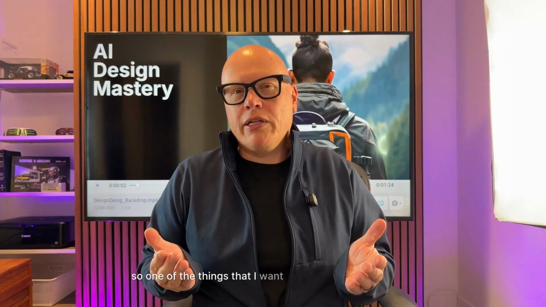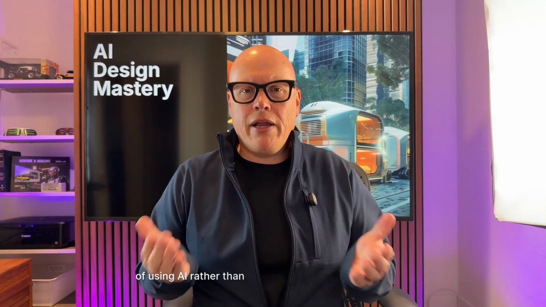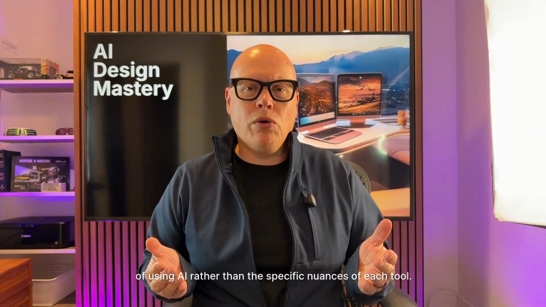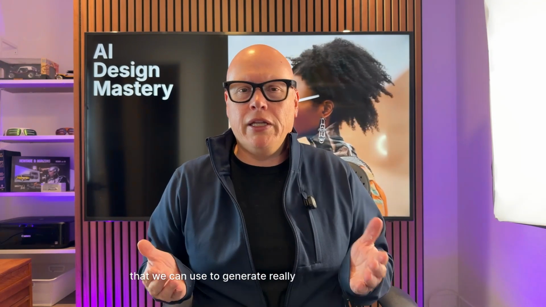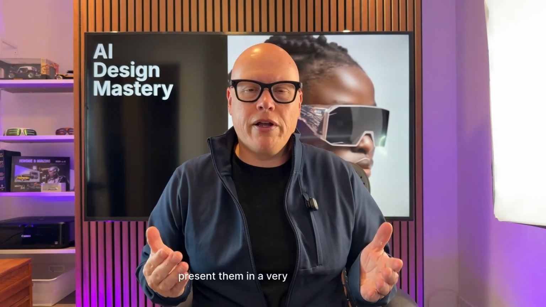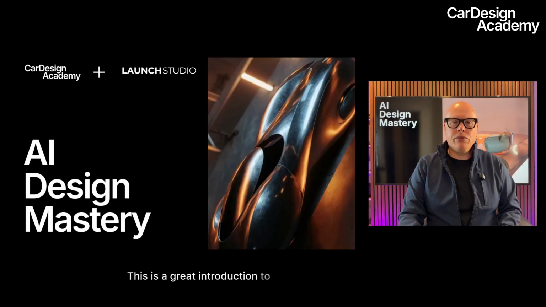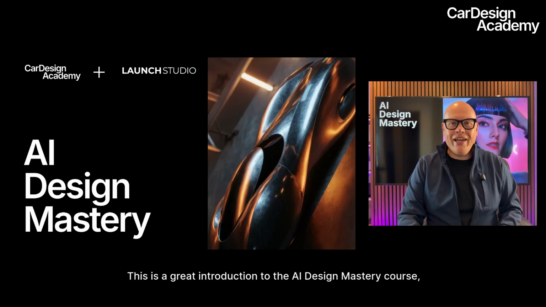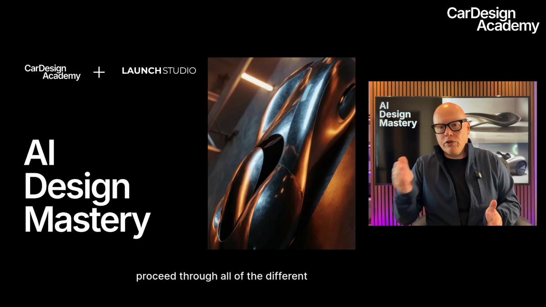So, one of the things that I want to tell you about is how we really focus more on the thought process and the philosophy of using AI rather than the specific nuances of each tool. And what we've developed is a framework that harnesses the best aspect of several different tools that we can use to generate really innovative concepts and present them in a very compelling way. So I'm going to take you through this presentation. This is a great introduction to the AI Design Mastery course, and it's going to form the basis of the curriculum and how we proceed through all of the different tools and workflows.